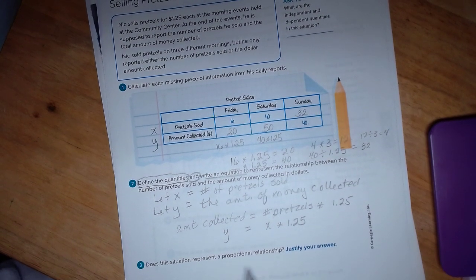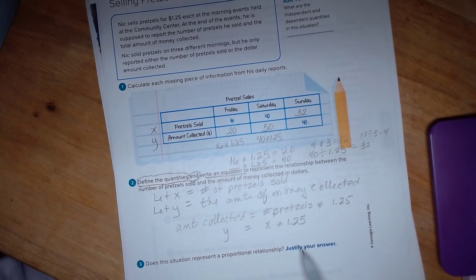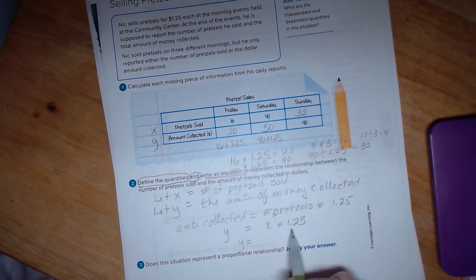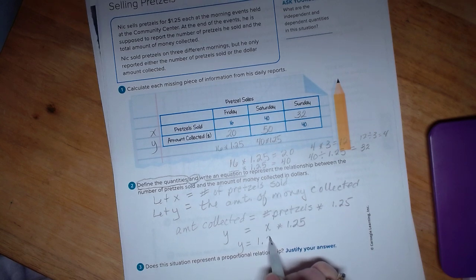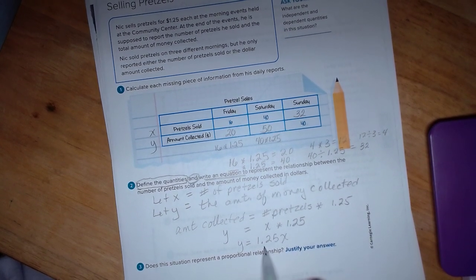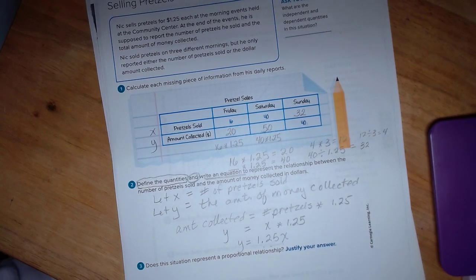But remember, our preferred algebraic method of representing that would be Y equals, instead of doing X times 1.25, we would be doing $1.25X. It means the same thing. This is $1.25 times X. This is the preferred way to write it.